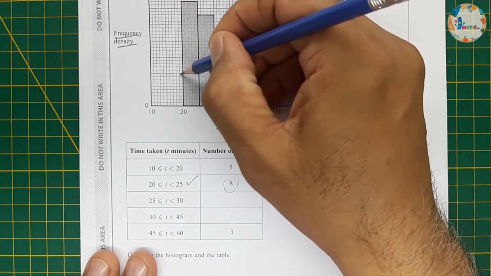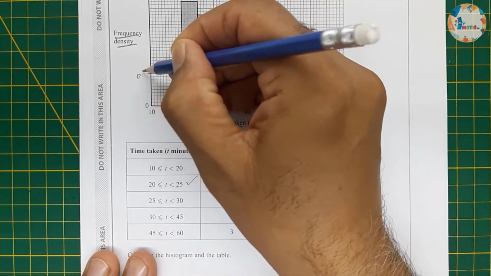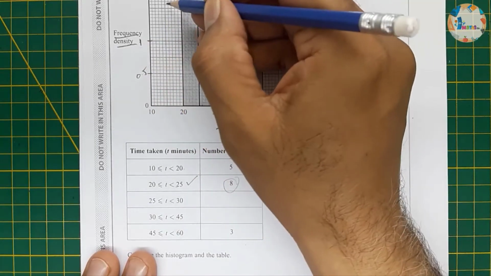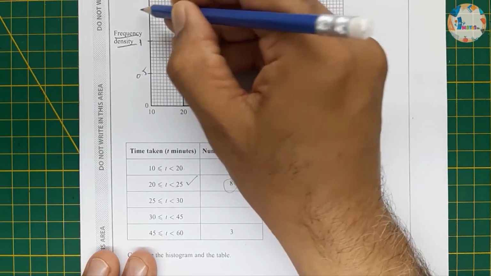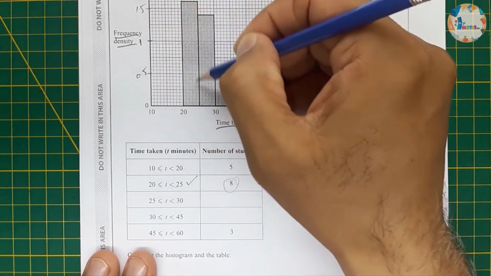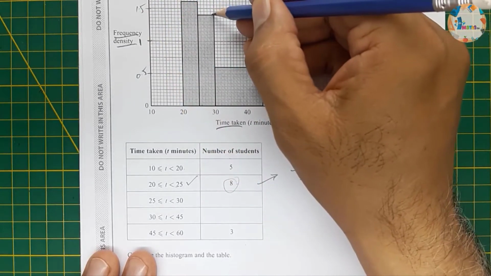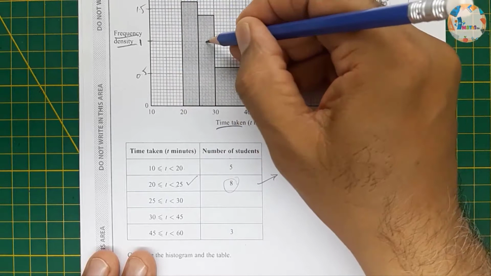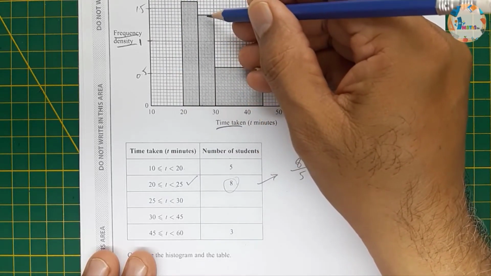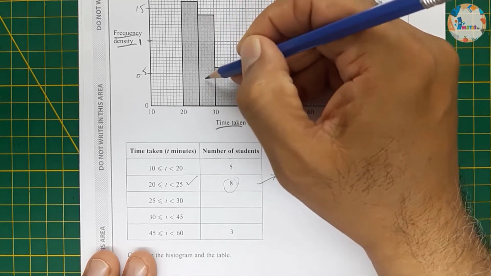So this will be 0. We can take this one as 0.5 and this one as 1, and this will be 1.5. Up to this one will be 1.6. Basically this is how we got this scale. Now from here we can check this height will be 1.4.